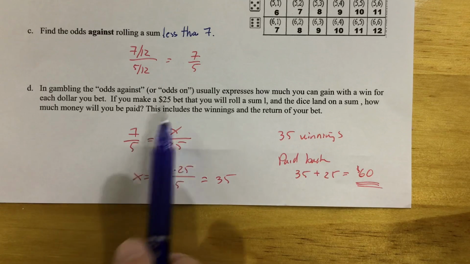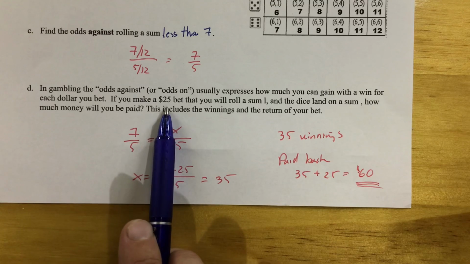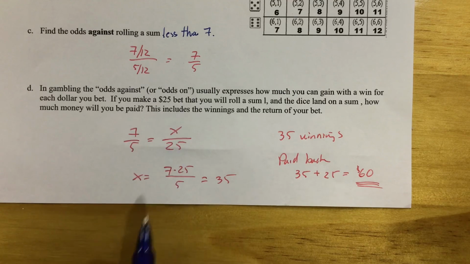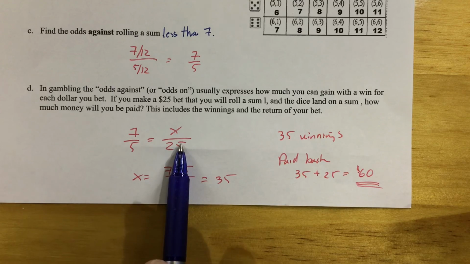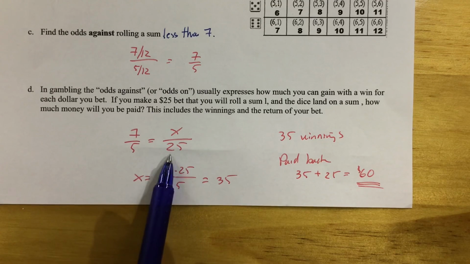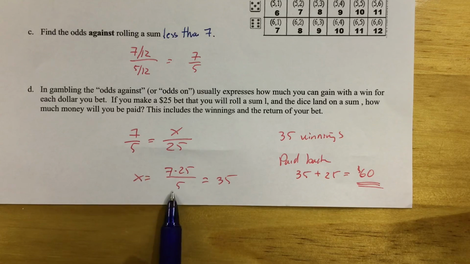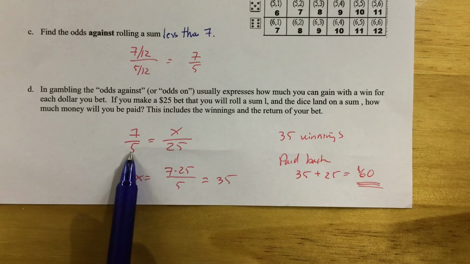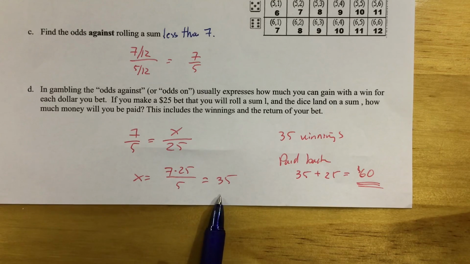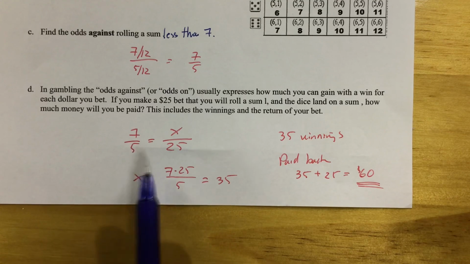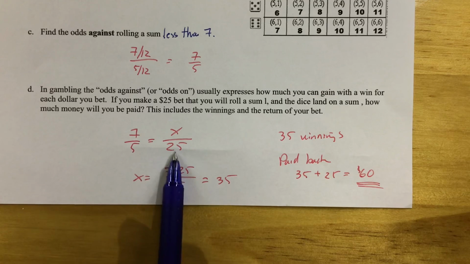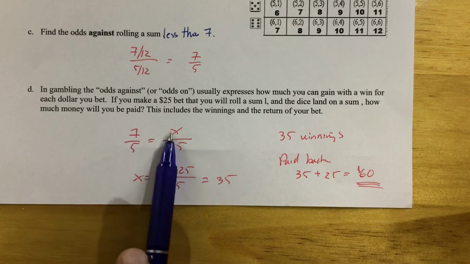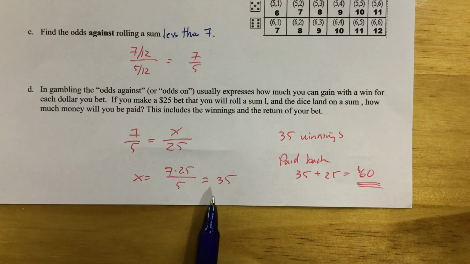Okay, so let's say that we make a bet of $25 and this event happens, so you win. You can put the 25 here. We can just do cross products. We'll multiply the 7 by the 25. We'll then divide that by 5, and that's what I wrote down here. 7 times 25 is 175, and then 175 divided by 5 will give you 35. That part is mental math, I just know the answer is there. You can also do it by quick factors if that's available here, like 5 times what gives me 25? So 5 times 5, and then 7 times 5 will give you 35. Okay, so the 35 is what you're going to win.